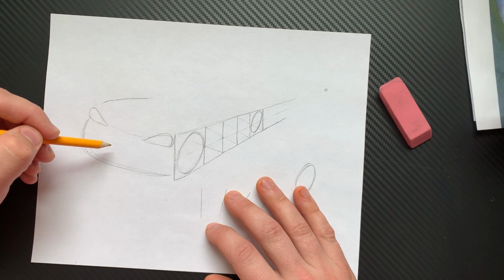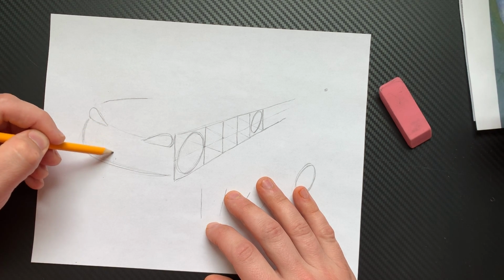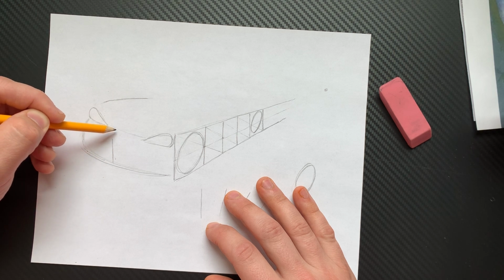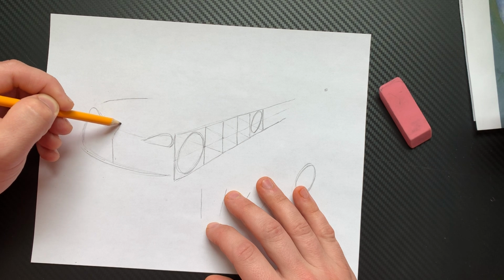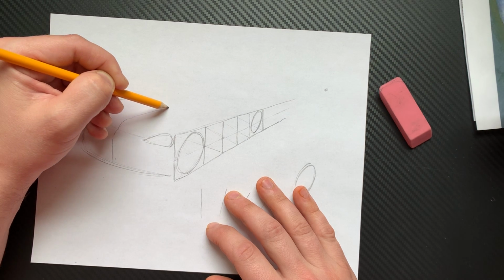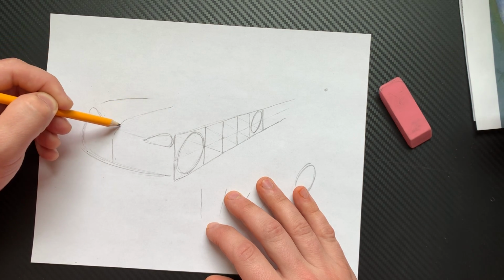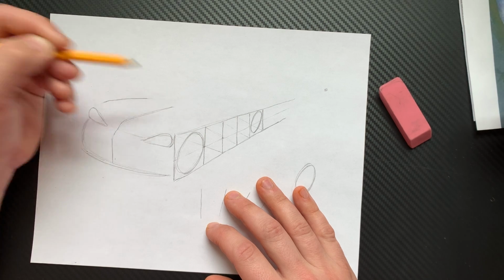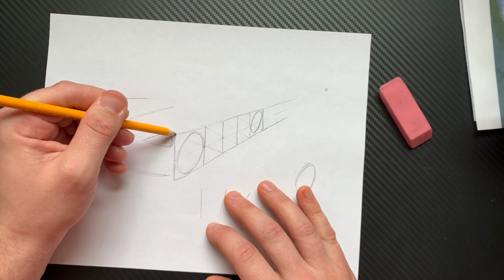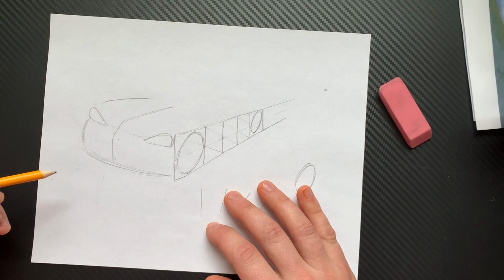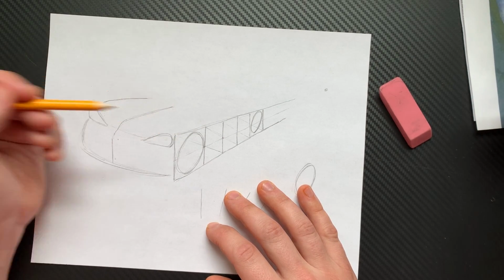Okay, next I'm going to draw a center line. So this center line comes up and then along the front of the car up towards the hood and back towards the windshield. Now you notice this center line is running parallel to this bounding box that we drew earlier to tell us where our wheels are.